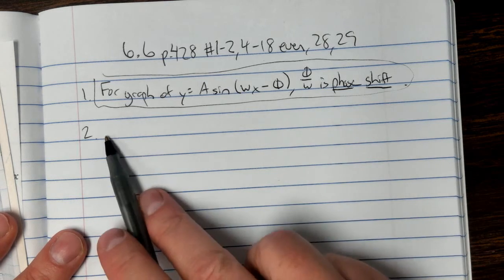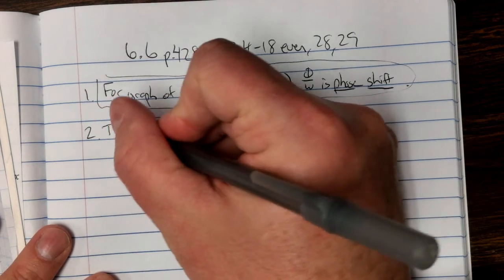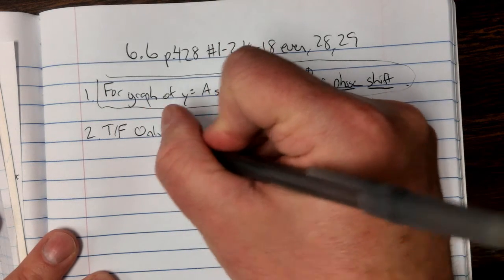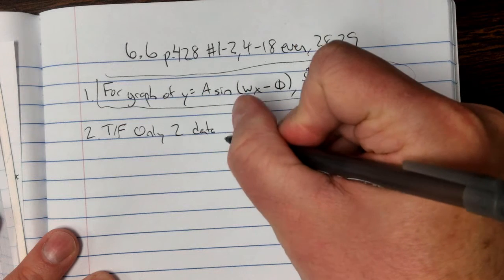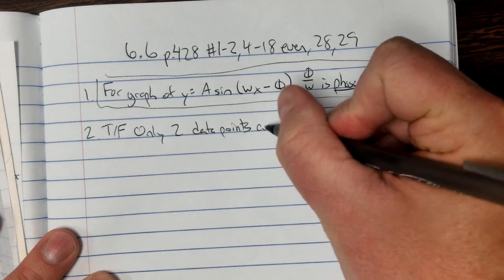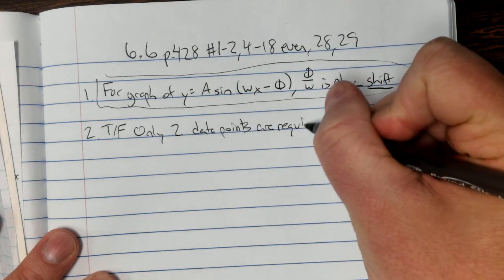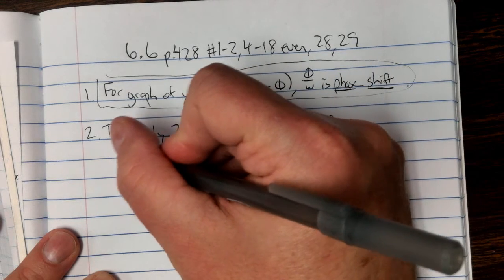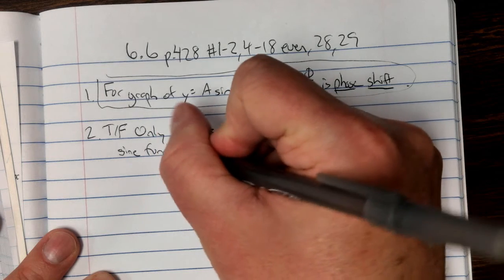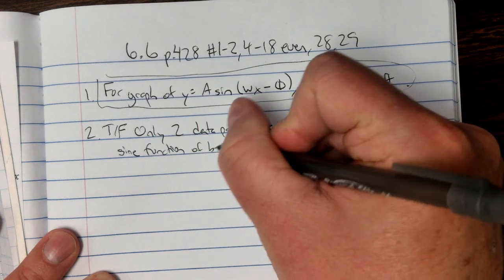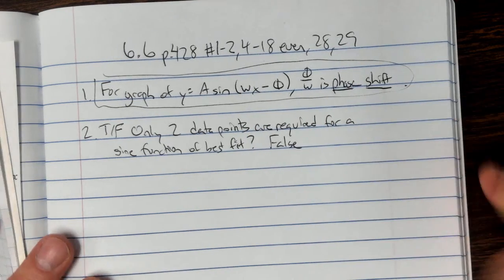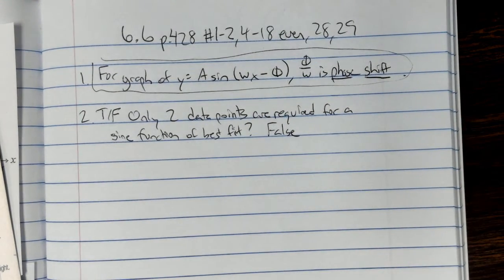Okay. Number 2, a true false. Only 2 data points are required for a sine function of best fit. This would be false. We said we wanted 5 points.